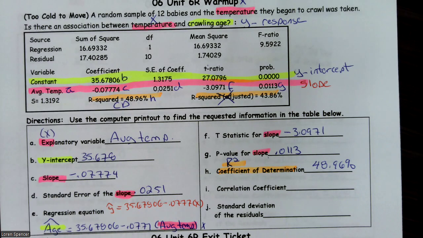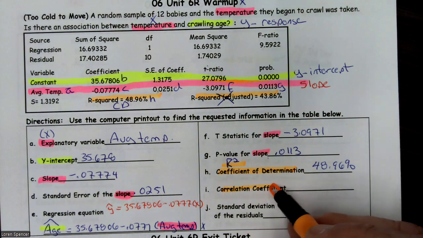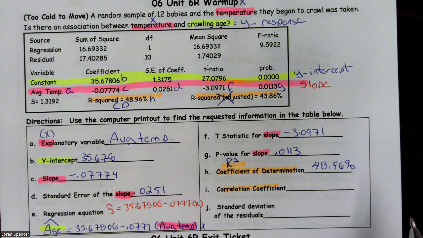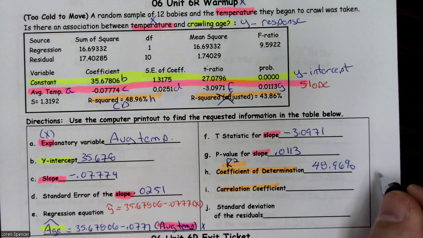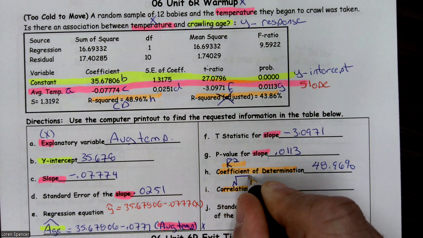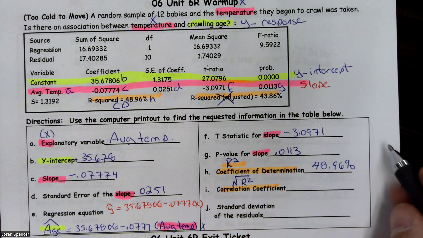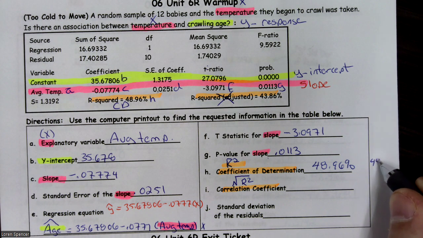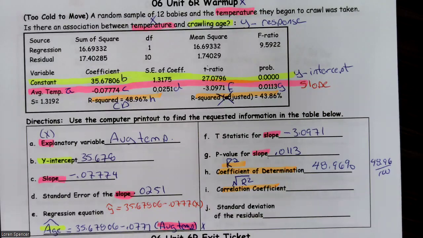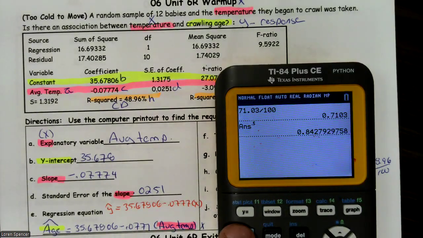Then it asks for our correlation coefficient. Well, our correlation coefficient doesn't show up directly on this, but we know that our correlation coefficient is going to be the square root of r squared. So I need to take that r squared and I'm going to divide it by 100, 48.96 over 100, because we always divide percents by 100 to get them to a decimal.